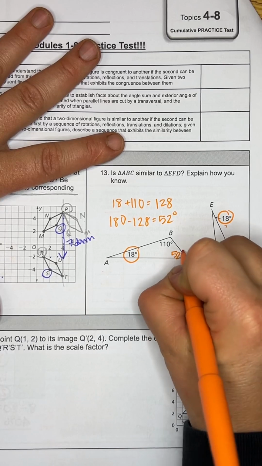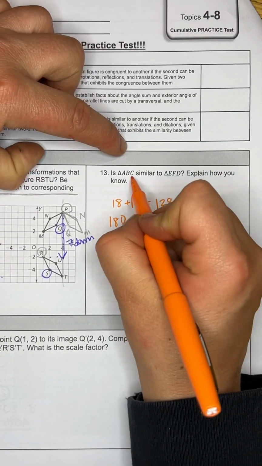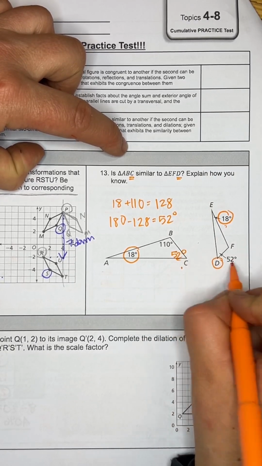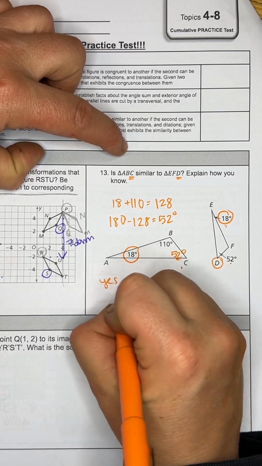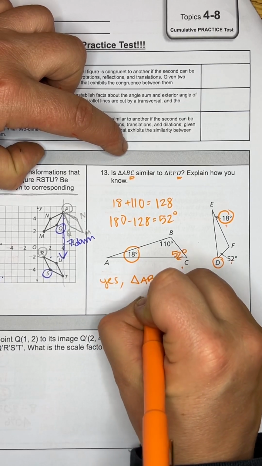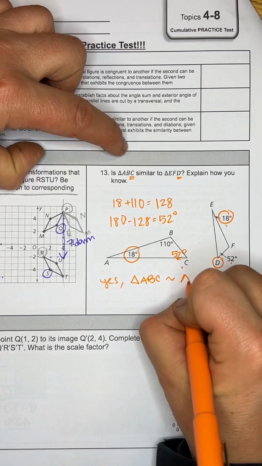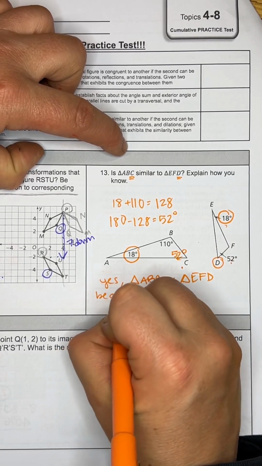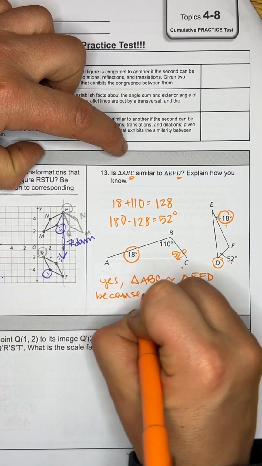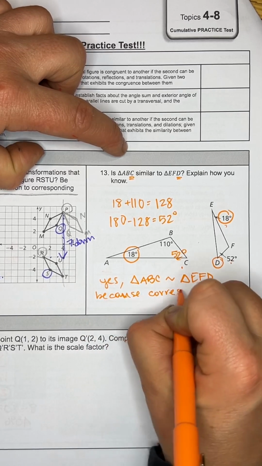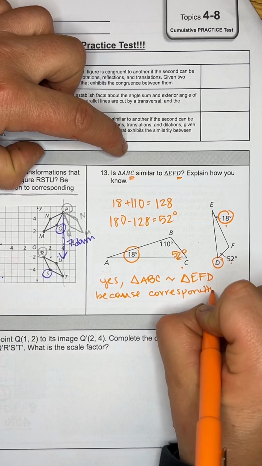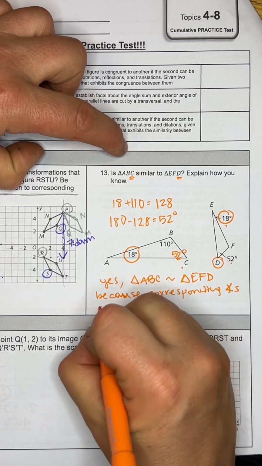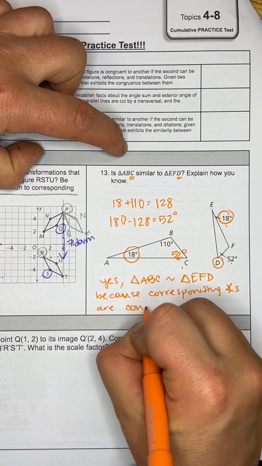So this is 52. C is the third angle here, corresponds to D. They're both 52. So yes, we can say triangle ABC is similar to triangle EFD because corresponding angles are congruent. You can use shorthand.